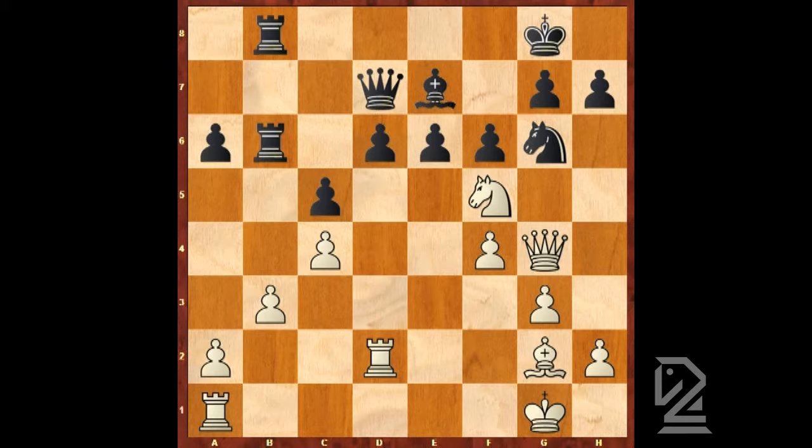White has queen, 2 rooks, bishop, knight, and 6 pawns, and black has queen, 2 rooks, bishop, knight, and 7 pawns. So black is a pawn up, and from material point of view, black is slightly better. Now we'll go to qualitative analysis, and we can see that this king on g1 can be potentially weak, but at the moment black is not able to attack this king on these weak dark squares, so this king is for the moment perfectly safe on g1.